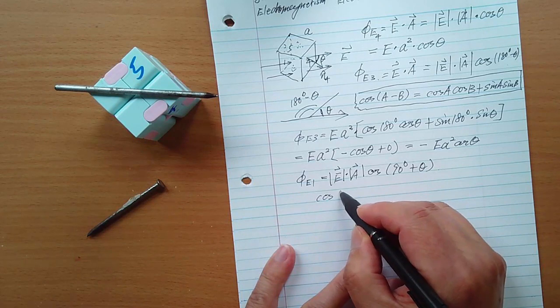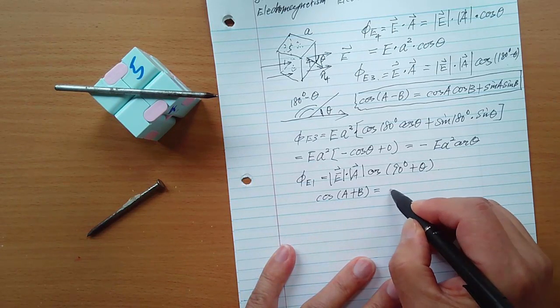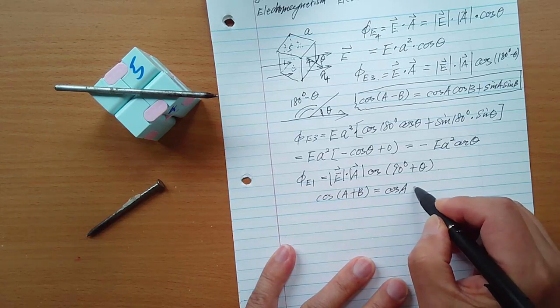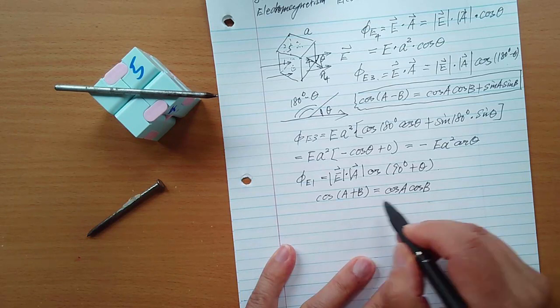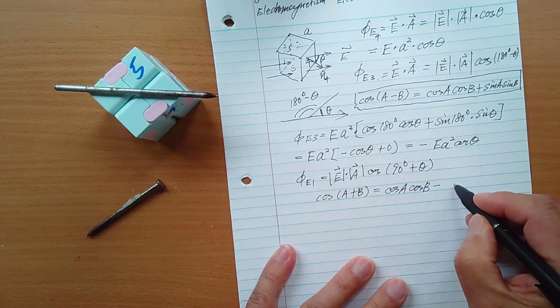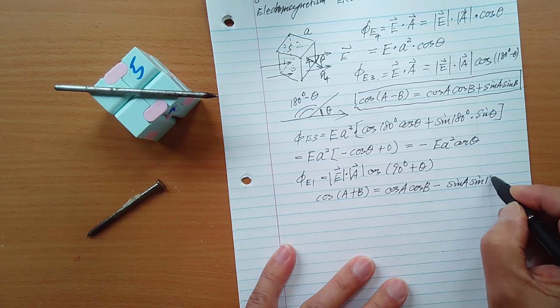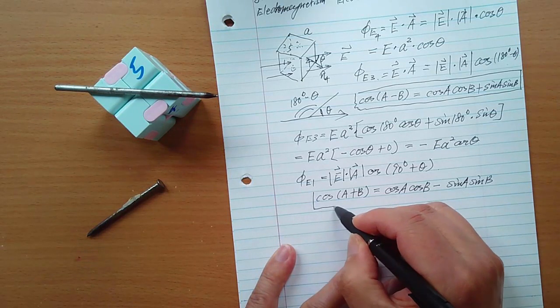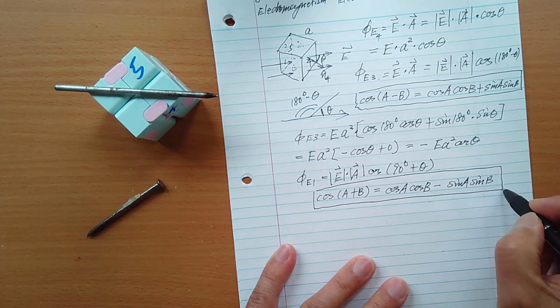We have cosine of A plus B. That will be cosine A cosine B. Notice we have plus right here, so it has to be subtraction. Subtract sine A sine B. Again, this is another formula I want you to memorize. It is very helpful.